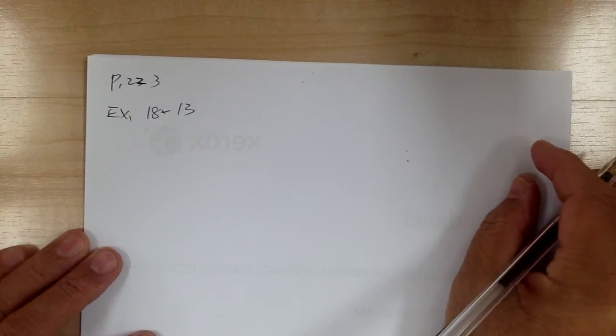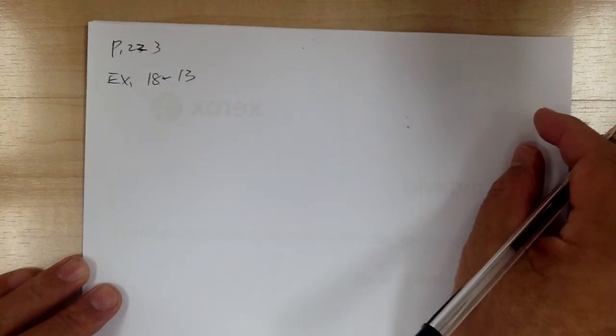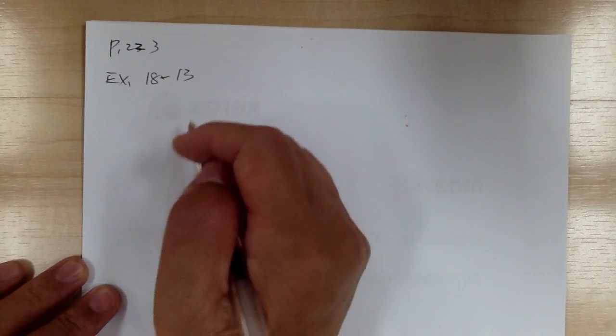Okay, so find the volume of a regular octahedron with a side length of 1.